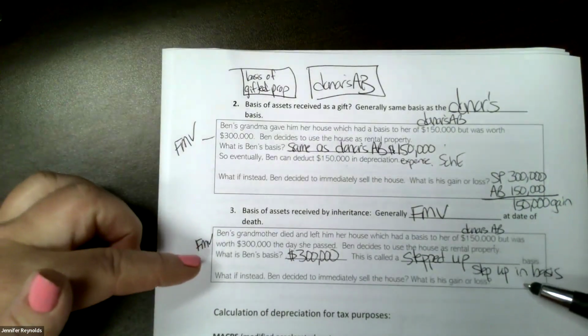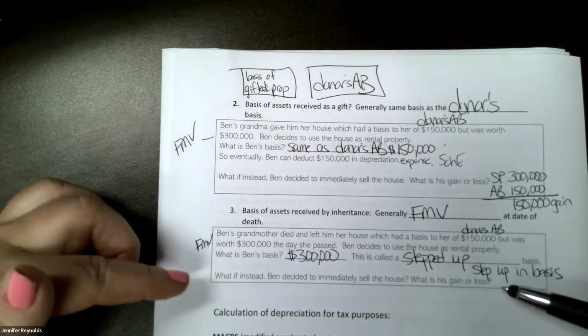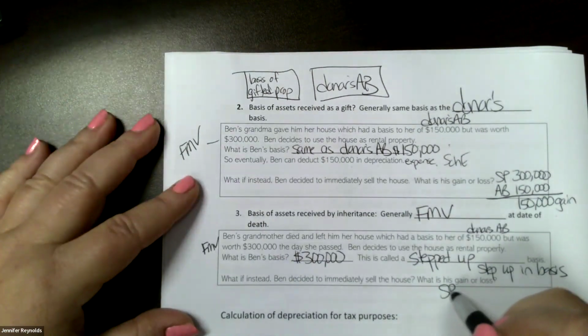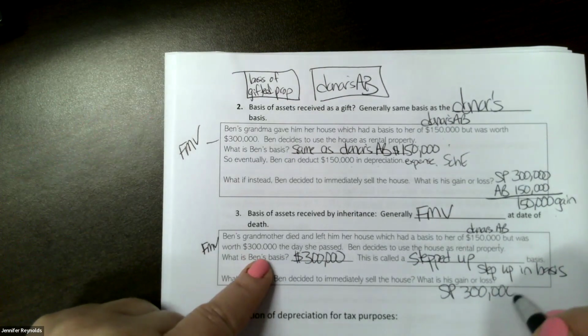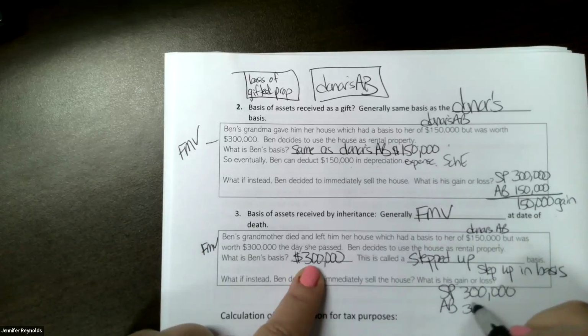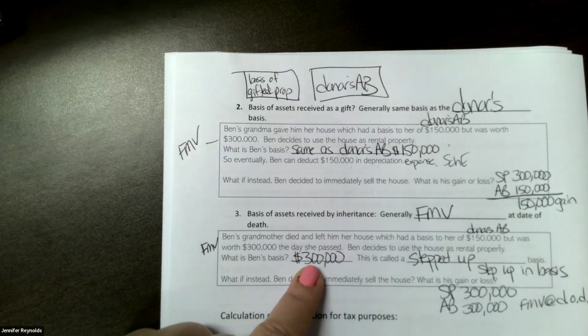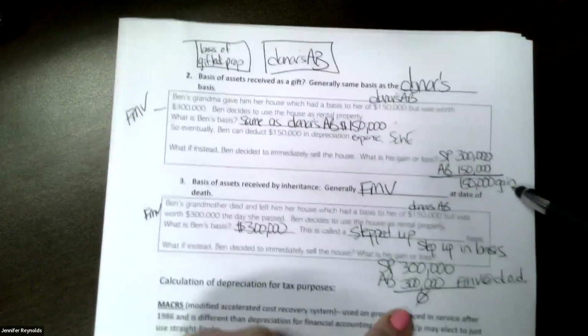So now let's do the same thing. What if Ben immediately decided to sell the house? Grandma passed away last week. This week he decides to sell it. What do you think he could sell it for? Still probably what it's worth, right? 300 grand. His adjusted basis is now what? 300. Fair market value at date of death. Oh my gosh, now he has no gain.